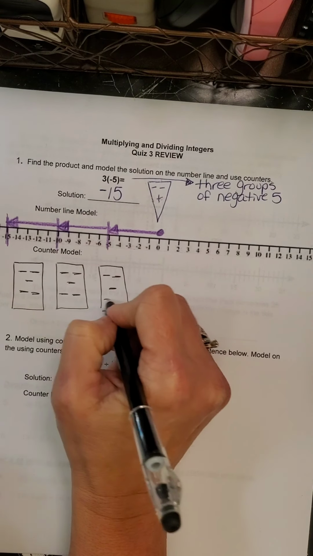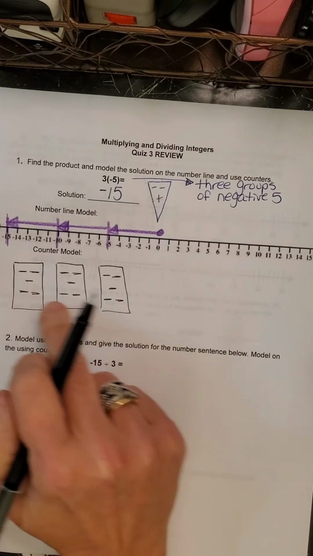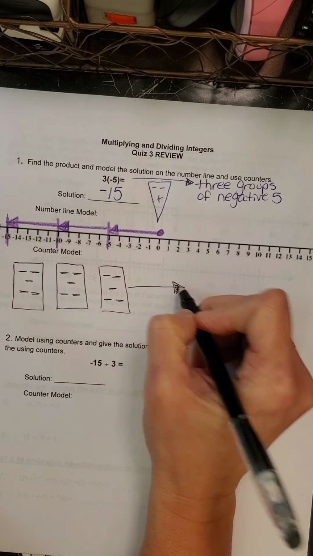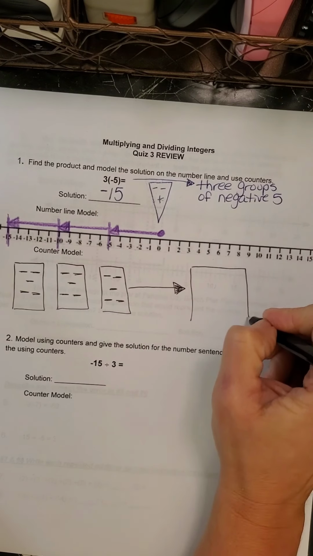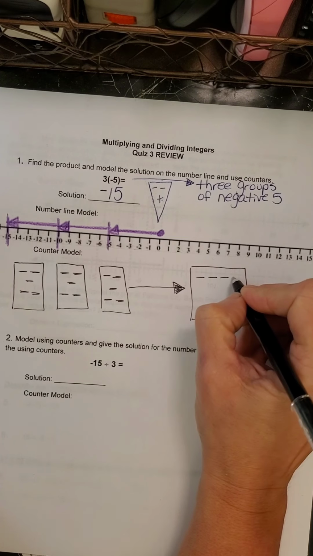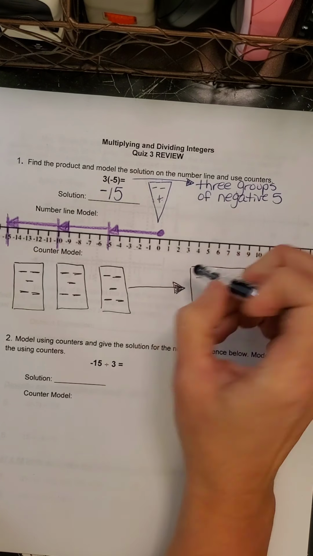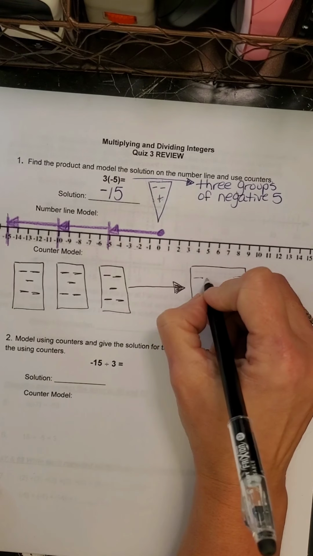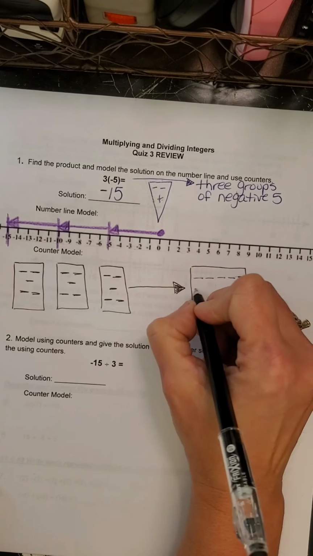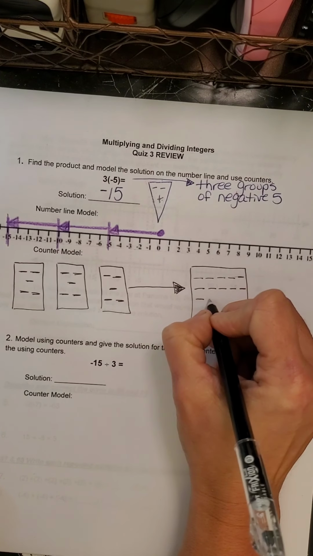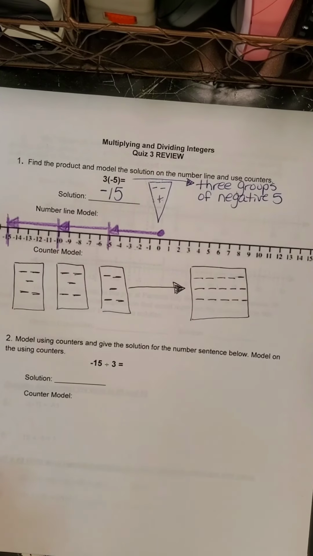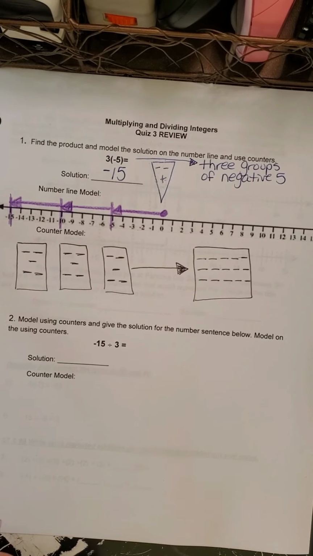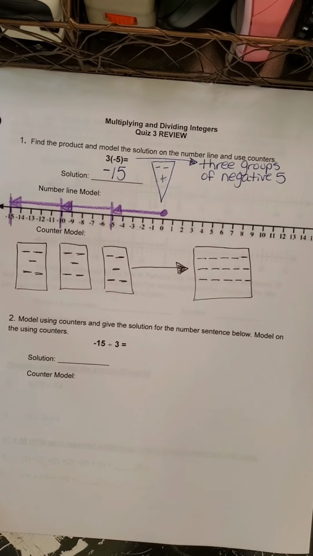So I have 3 groups of 5 negatives. And what that gives me, and this is how it will look, you'll have this arrow, and that leads to 1 big group of -15. Okay, and that's what your models will look like tomorrow on your test. They're very simple, nothing too fancy.